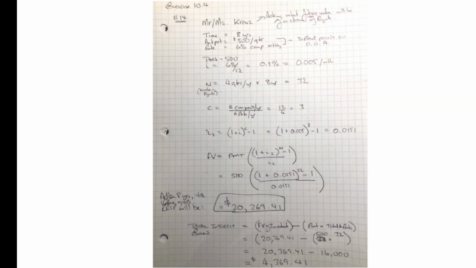Part B of that is, okay, what is the total interest paid? In order to find interest paid, all I have to do is think about what was the original amount of money we're dealing with and what is the time value of money. We put $500 a month in for 32 months, so that would have been $16,000. 500 times 32 is $16,000.